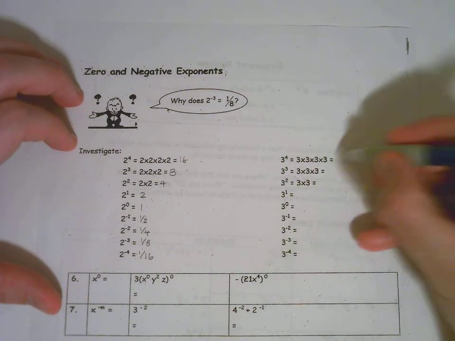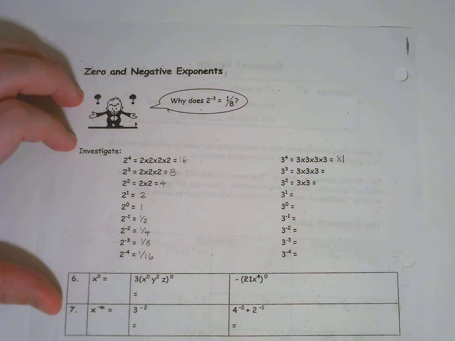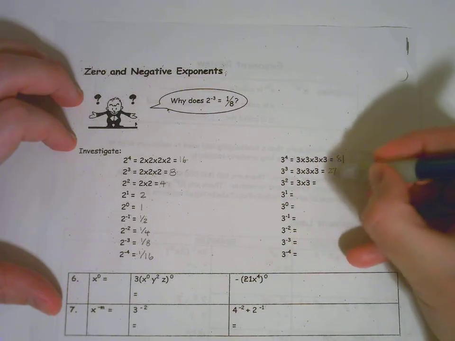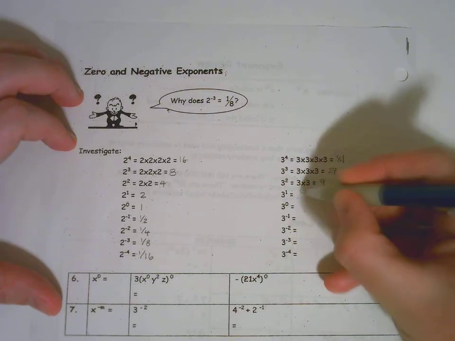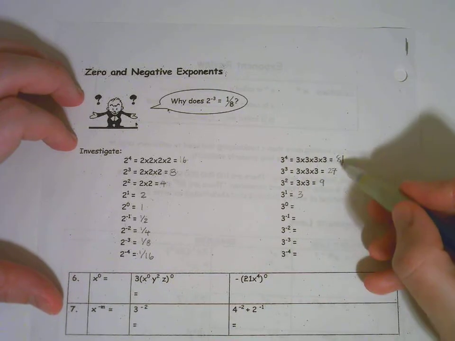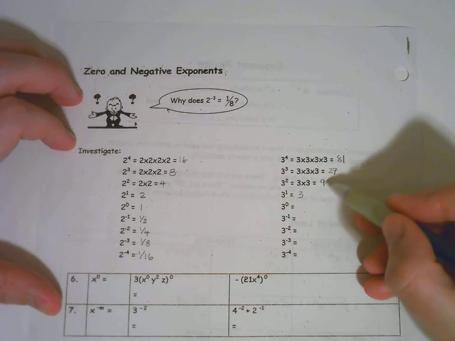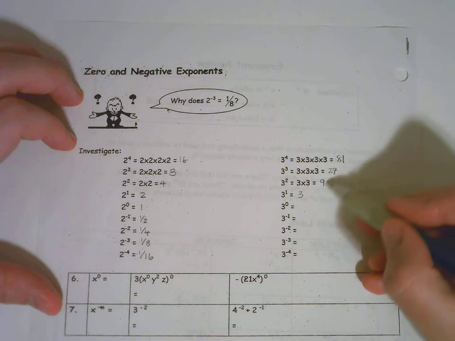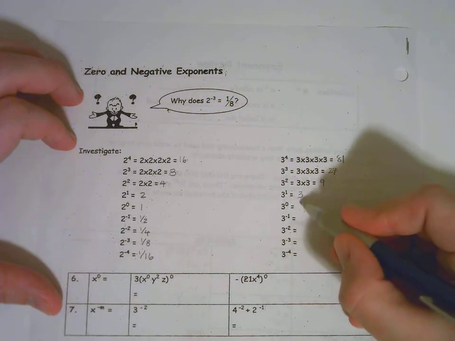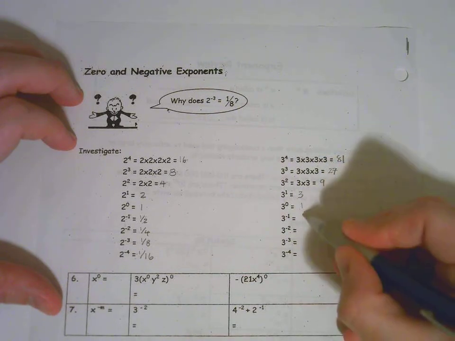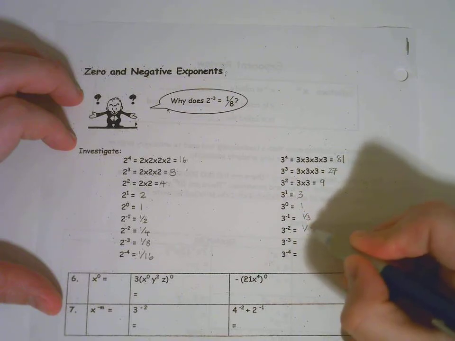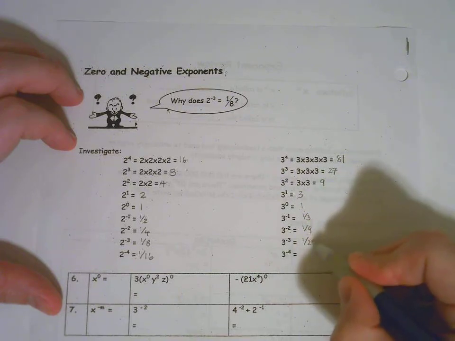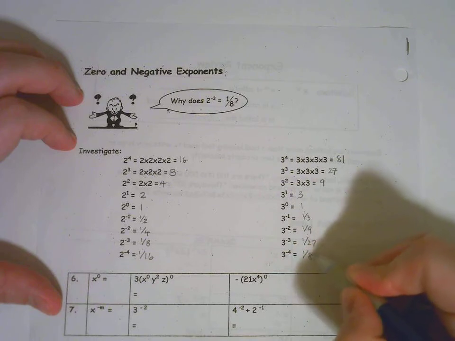3 to the 4 is an 81. 3 cubed is a 27. 3 squared is a 9. 3 to the 1 is a 3. And then the rule here, if you look at the pattern, is that all these keep getting divided by 3. So the next one would be 3 divided by 3, which is a 1. Then divide by 3, divide by 3, divide by 3, divide by 3.